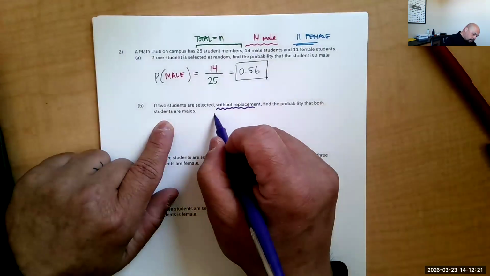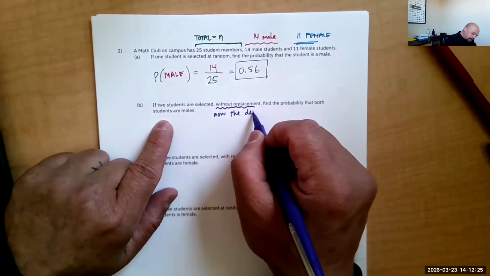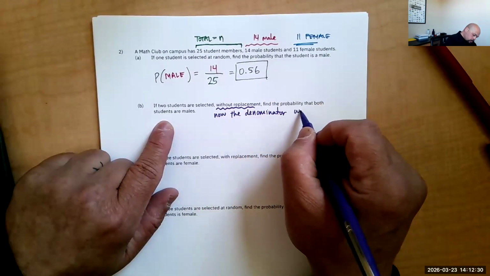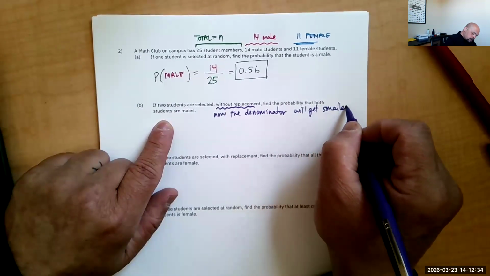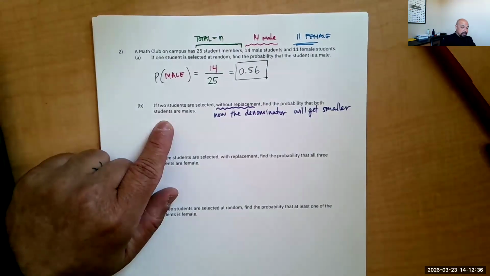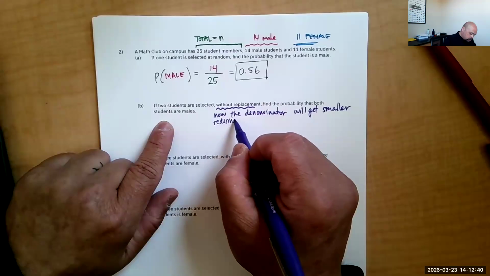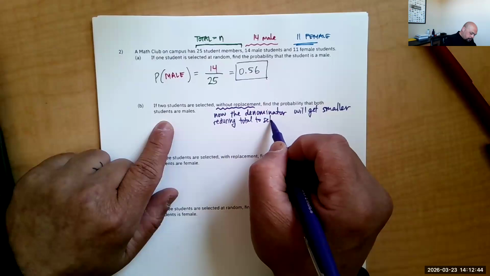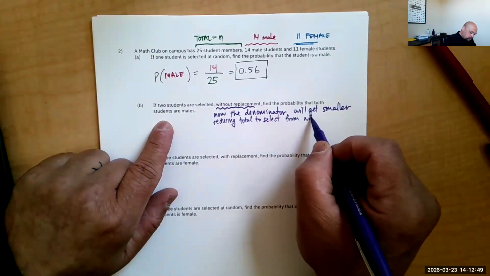So now in this case, when we start to see that we're drawing without replacement, now the denominator will get smaller, right? We're reducing the total to select from with each pick.